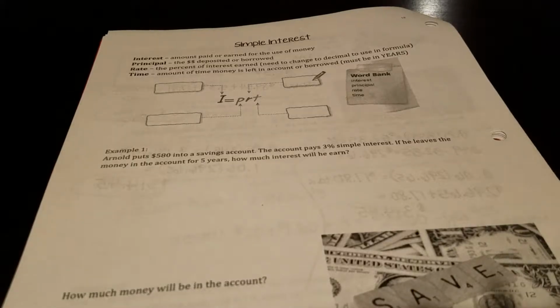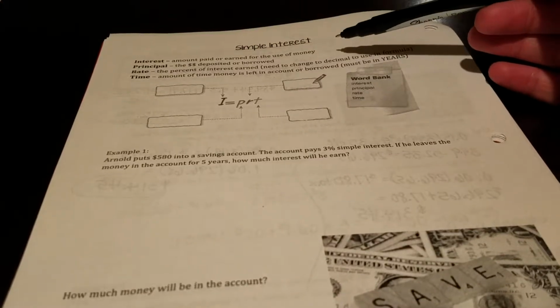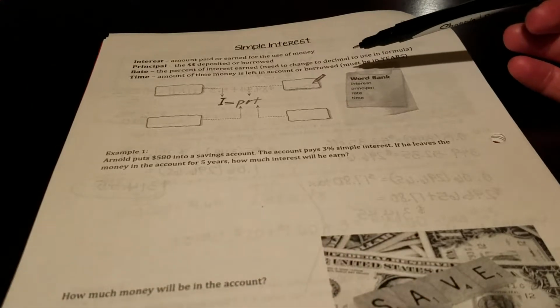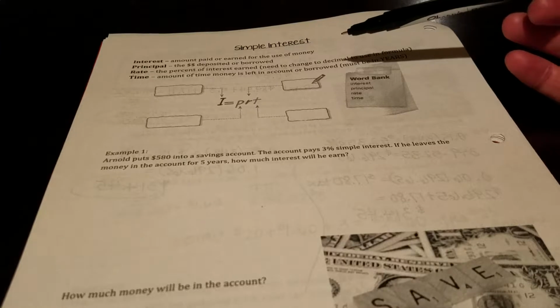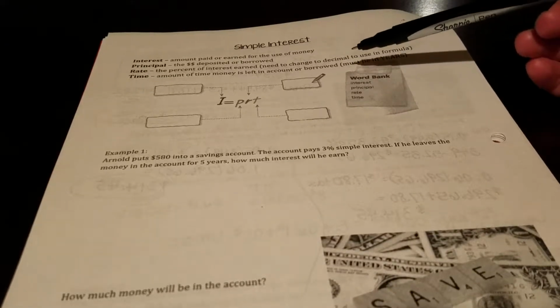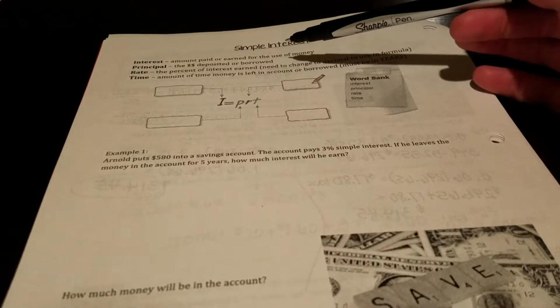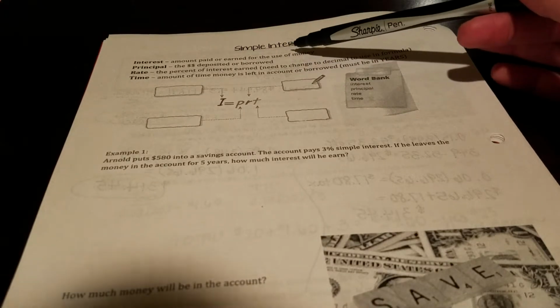The last two lessons in this chapter are about simple interest. Interest is the money that is paid or earned for the use of money. So if you have a savings account, the bank will actually pay you for keeping your money in the bank. If you have a loan or a credit card, you'll be paying interest for being allowed to borrow that money. The principal is the amount of money that you've either deposited into a bank account or the money that you've borrowed.